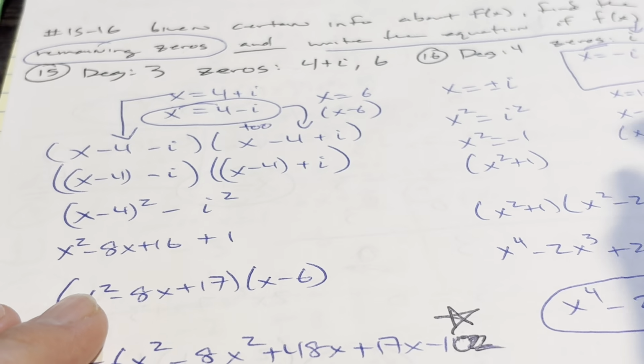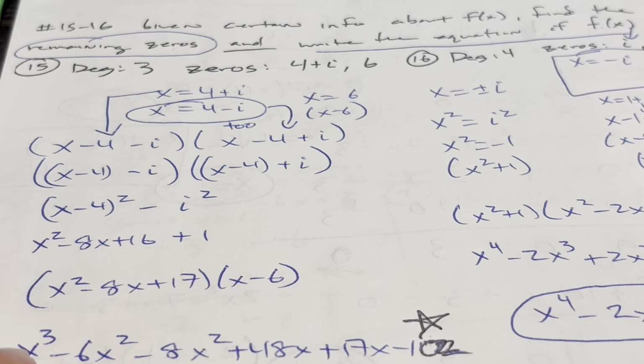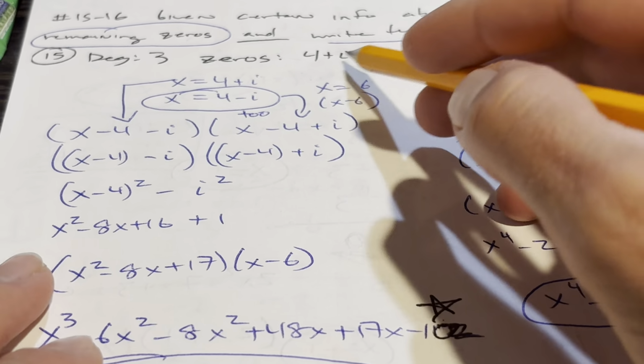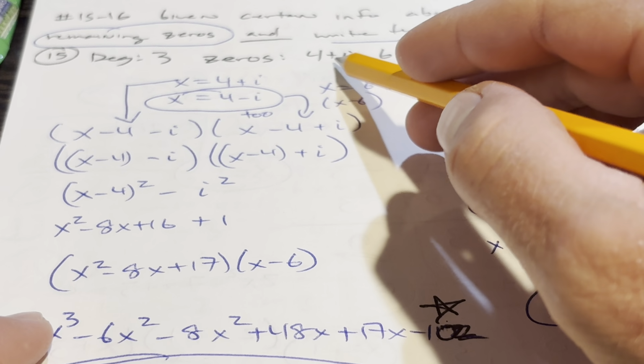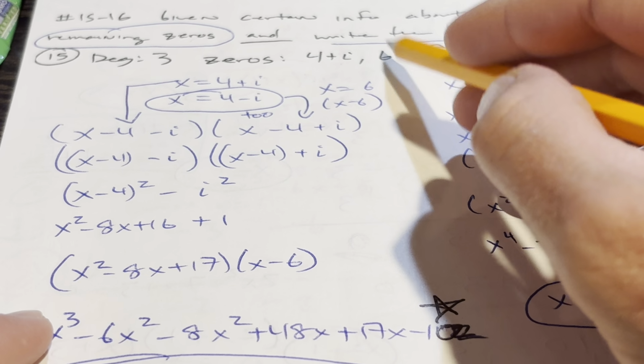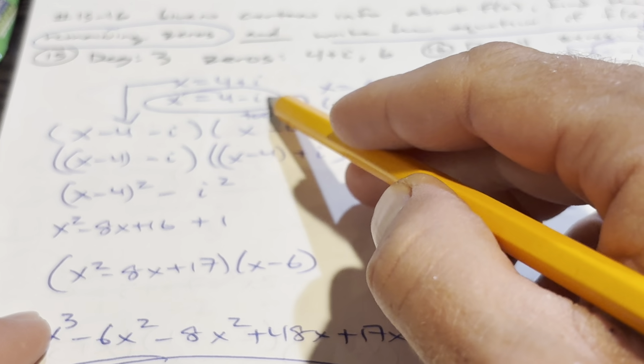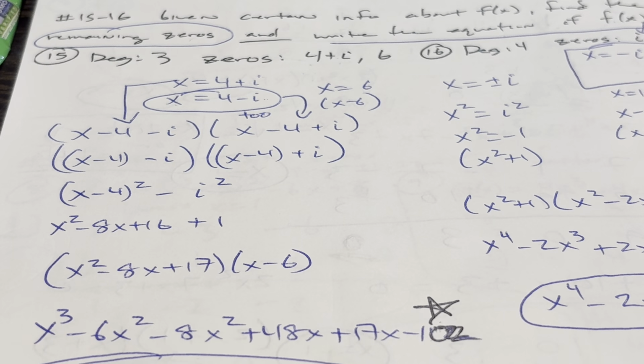Given certain info about f of x, find the remaining zeros and write the equation of f of x. So this is going to be worth an okay amount of points because the first part, if I tell you that you have zeros of 6 and 4 plus i, the first answer is, well, x equals 4 minus i, the conjugate as well. So that's 2 easy points.